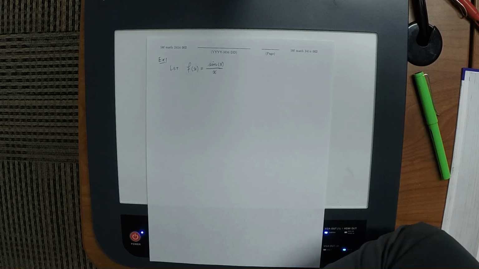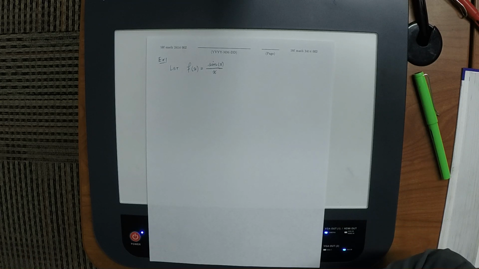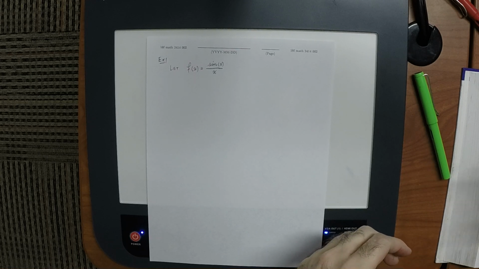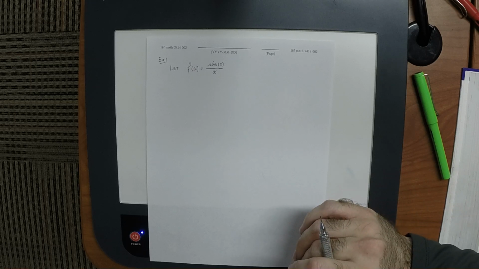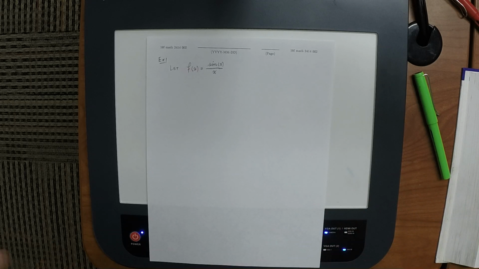So sine of x divided by x. Okay, and by the way, sine of x divided by x is so important that it has a name. What's its name? Does anyone know it? It's kind of not very common at this level, but if you're an engineer, you should know it.